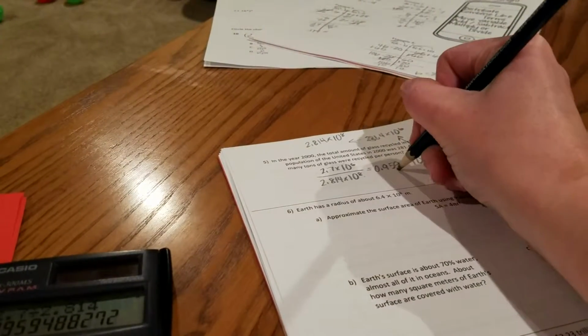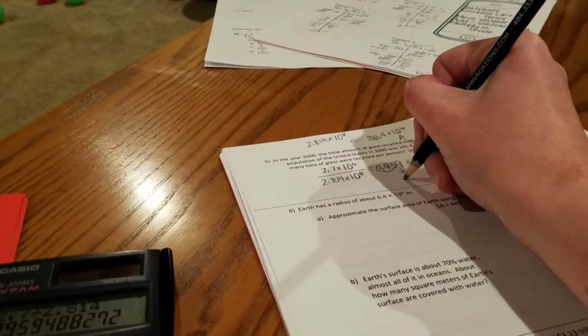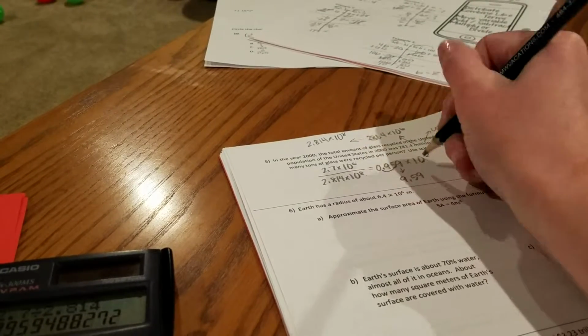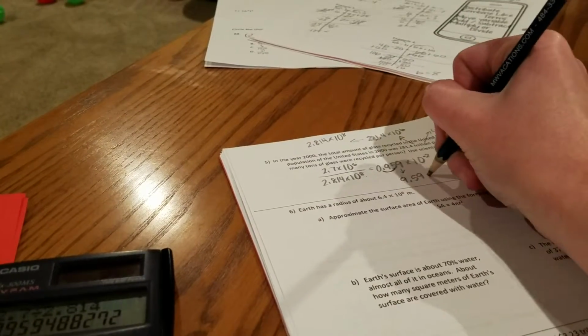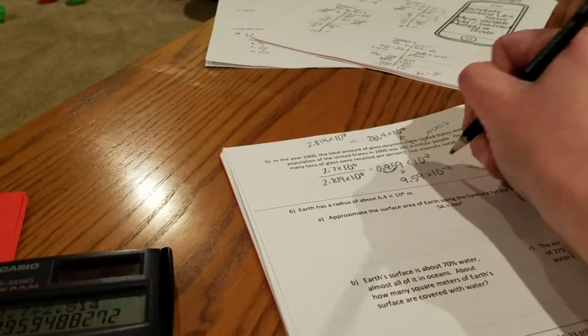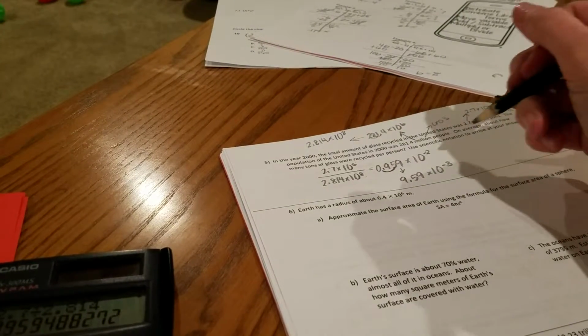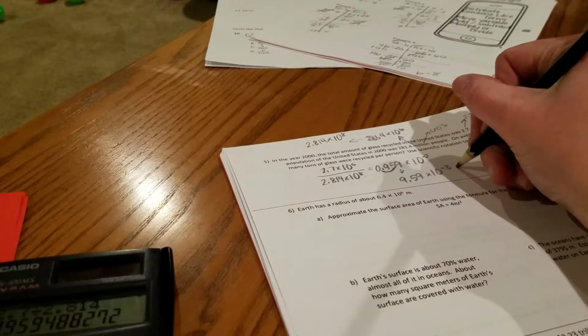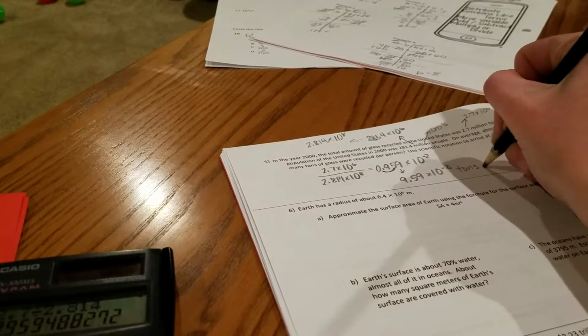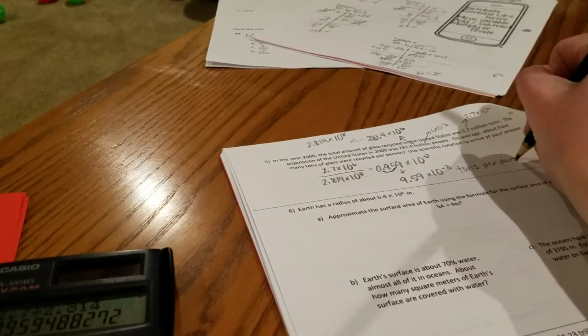Not in scientific notation, so we need to move it to the right one, 9.59. Since that's a right, that's a gain, which means this side is going to have to lose. So we get 9.59 times 10 to the negative 3rd tons per person.